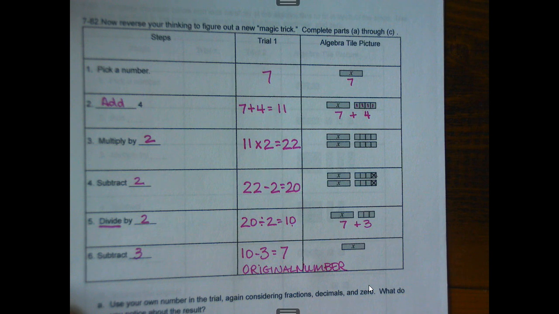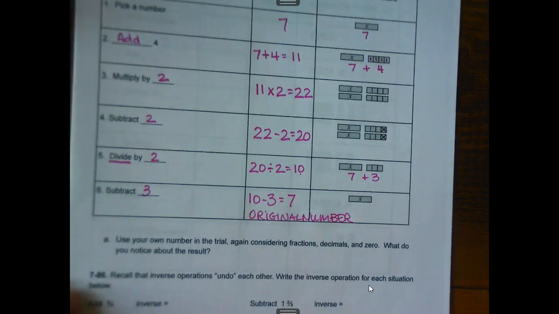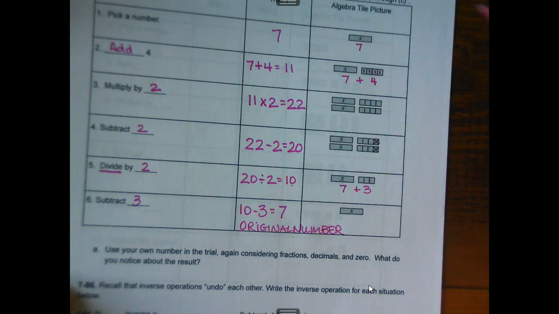It would be awesome if you would, on your own paper, do letter A here, use your own number. You could think of using a fraction, a decimal, or 0. And I'd like you to figure out what you notice about the result if you try it on your own.